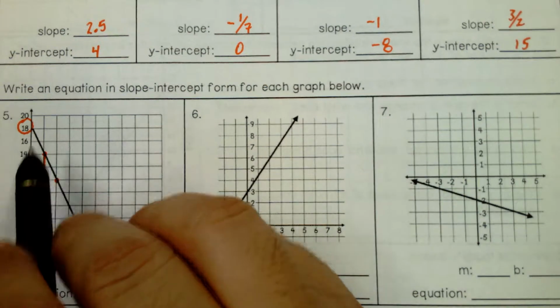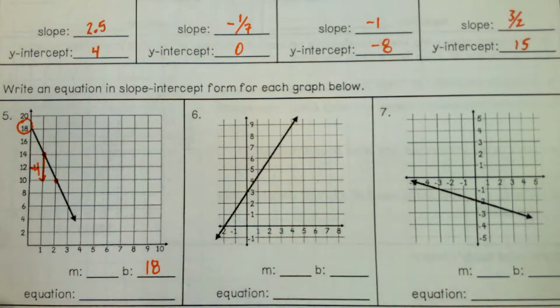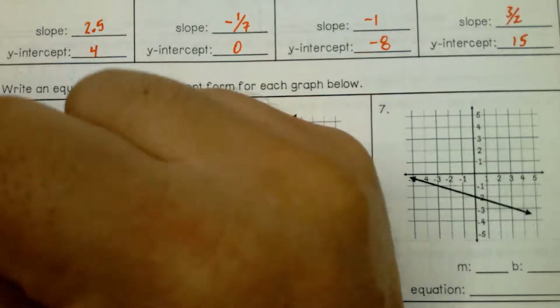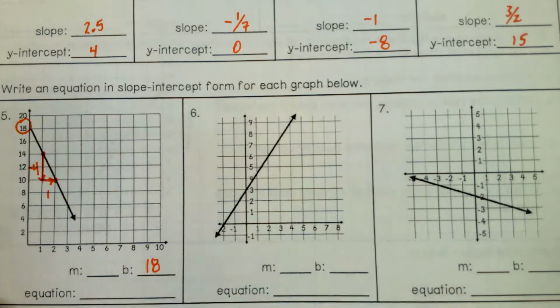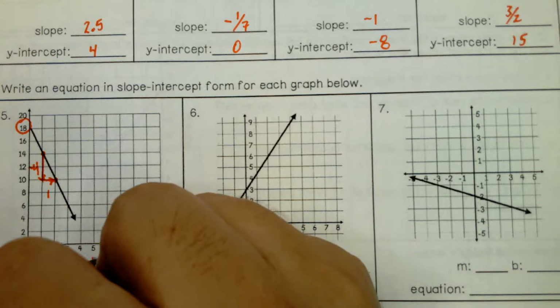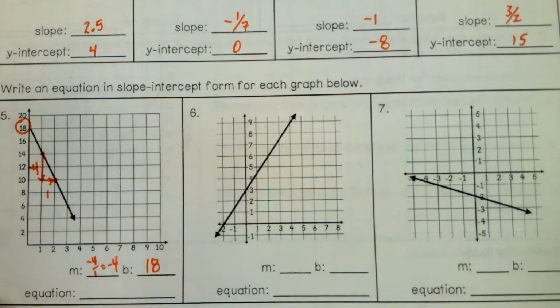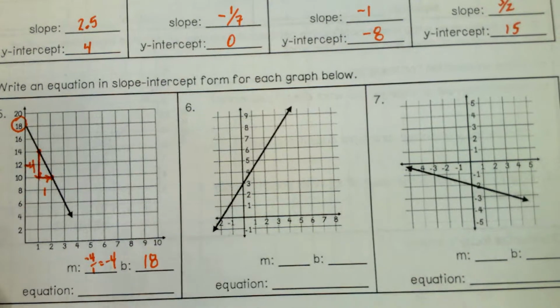Negative 4, right? 2 spots, but each spot is 2. So it's negative 4. Thank you. That is negative 4. And then we're counting on the x-axis, we're counting by 1. So this is just positive 1. So the slope is negative 4 over 1, or just negative 4. So the slope is negative 4 and the y-intercept is 18.